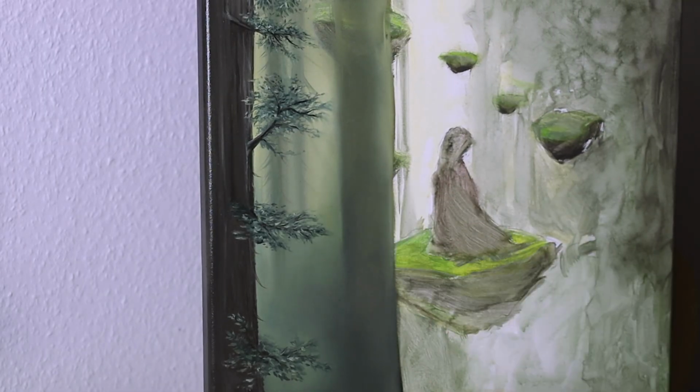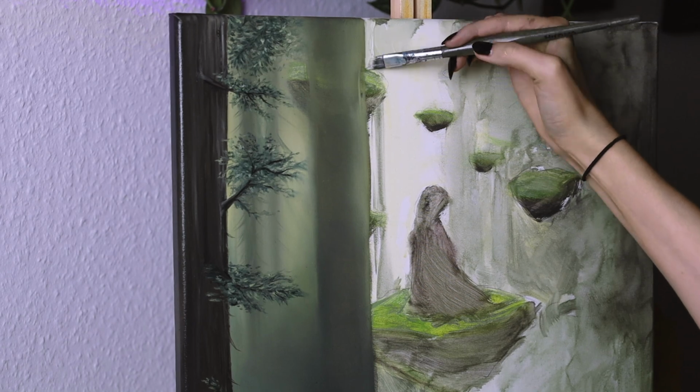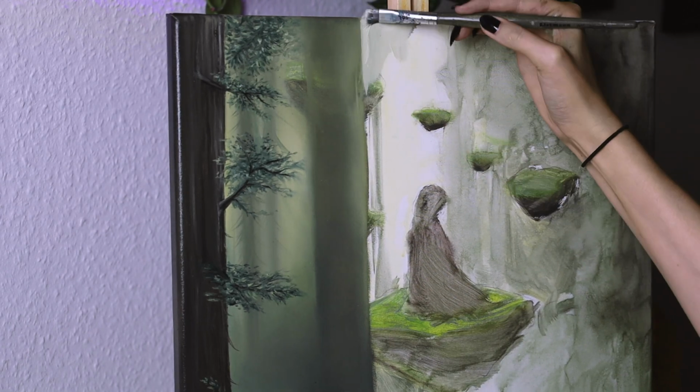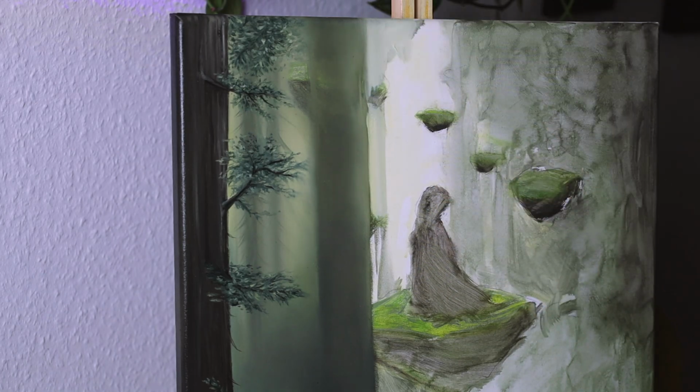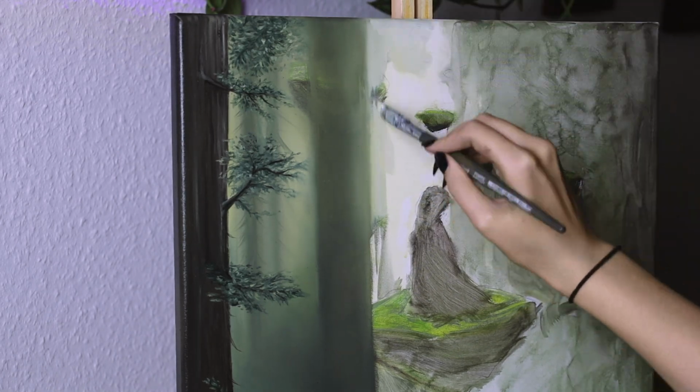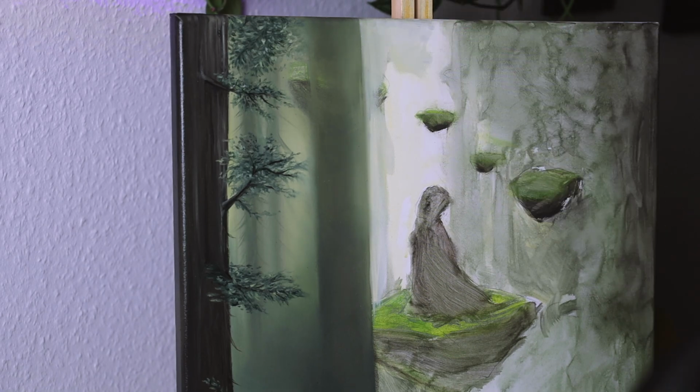This painting really consisted of blending and blending and even more blending, but after seeing the end result, it was more than worth it. This was my first landscape painting of this kind and I can't complain.